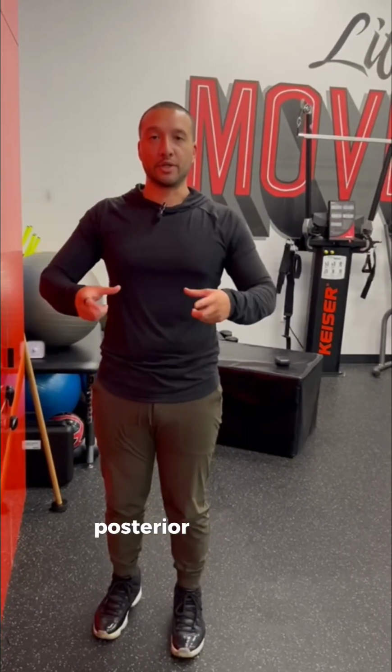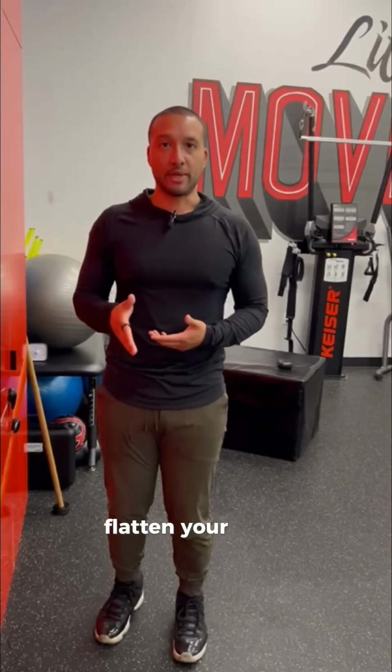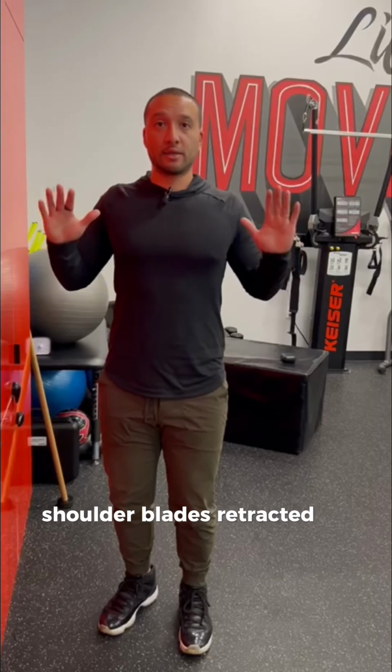So remember, check it off. Posterior pelvic tilt, flatten your back, shoulder blades retracted, in contact, arms, hands in contact, head in contact.